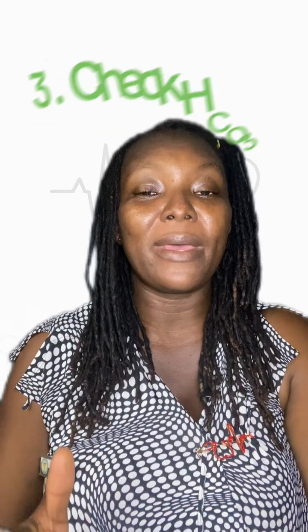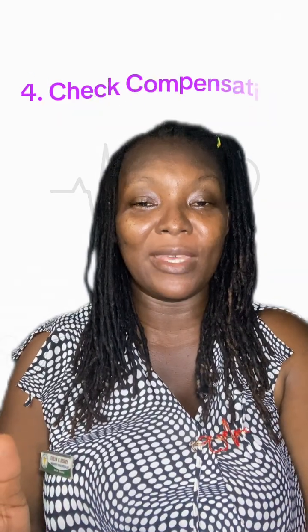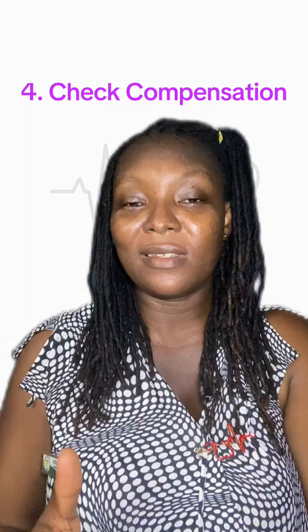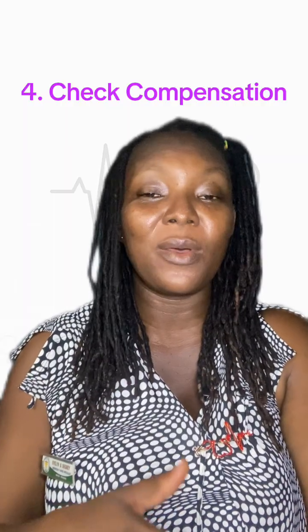Then the second thing that you need to do is look at your carbon dioxide, your respiratory component, comparing it to the normal value. Is it also normal, lower than normal, or higher than normal? Then your third thing is to look at your bicarb component. What is your bicarb telling you? Is it also normal, less than normal, or higher than normal? The fourth thing will be to determine whether it is compensated or not, and if it's compensated, is it partial, is it full, or is it not compensated at all?